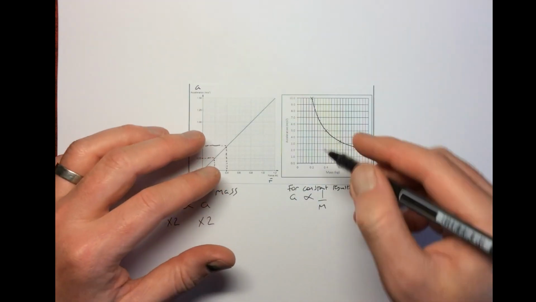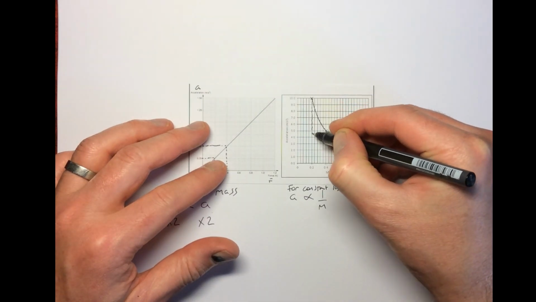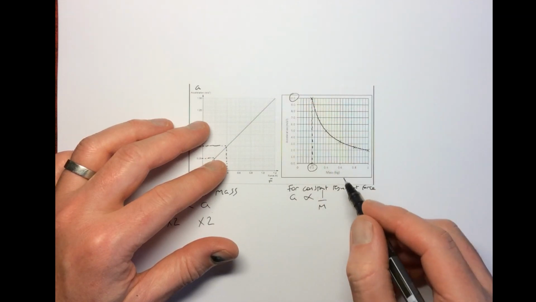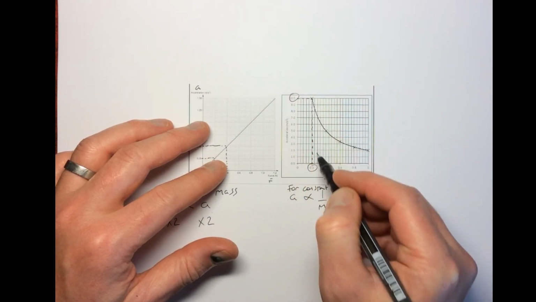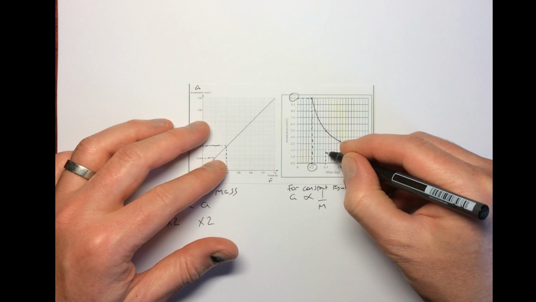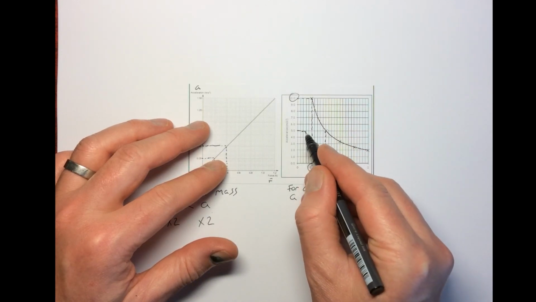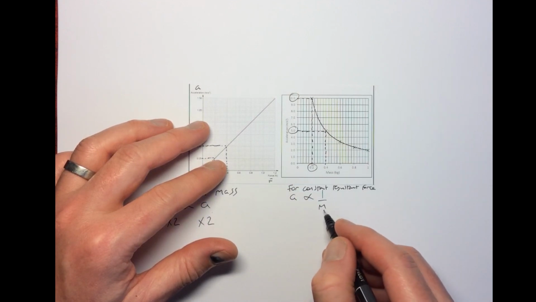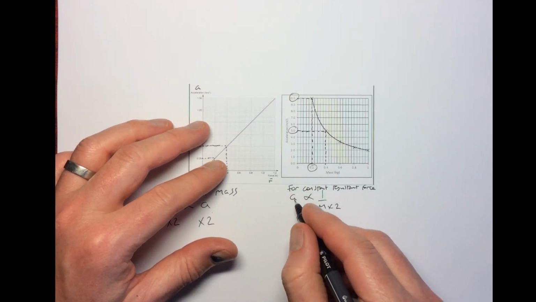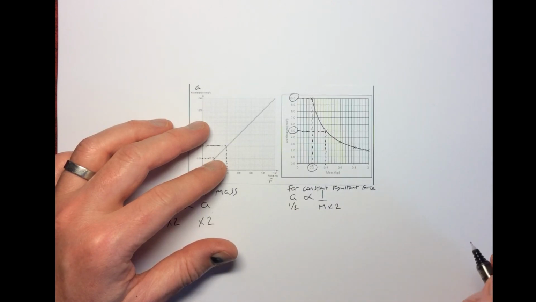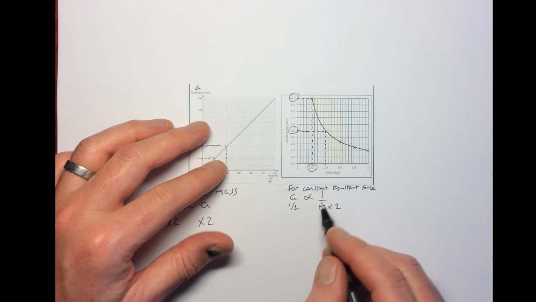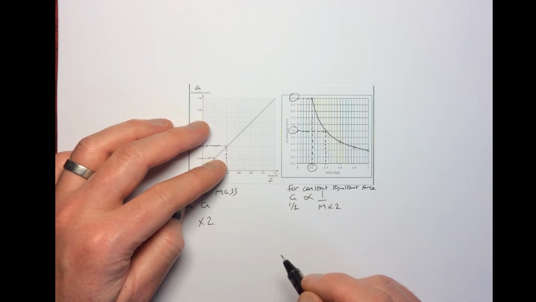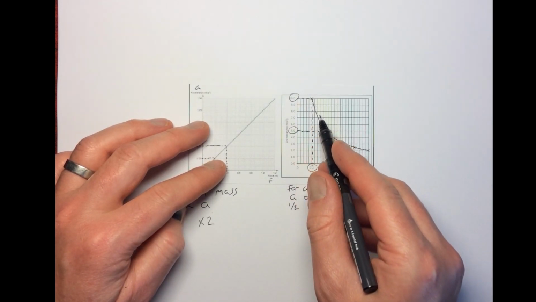So what that means is, if you look here, for a mass of 0.2 kilograms, you have an acceleration of 10. Okay, you can see that on the graph. For a mass of 0.4 kilograms, you have an acceleration of 5 meters per second squared. So when you double the mass, okay, the acceleration will halve. All right, that tells you that these two things are inversely proportional. The mass and acceleration are inversely proportional. And you can see that from this graph.